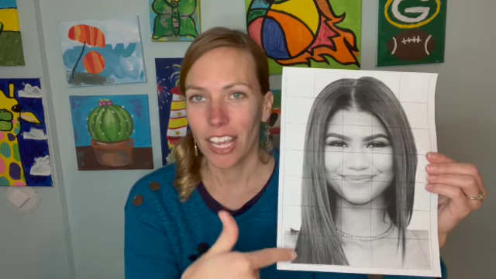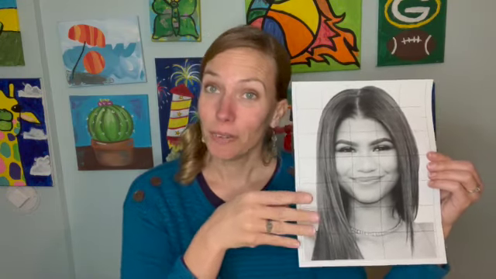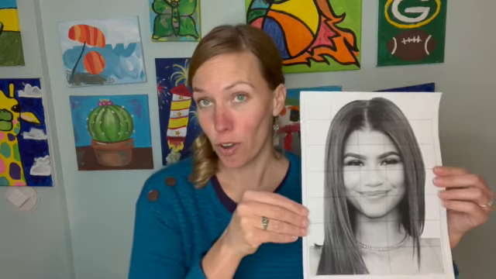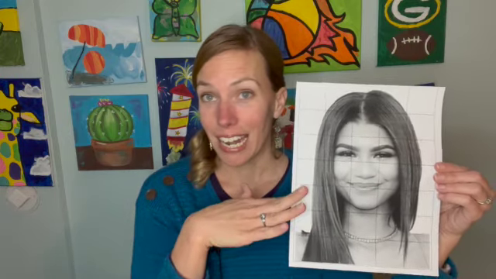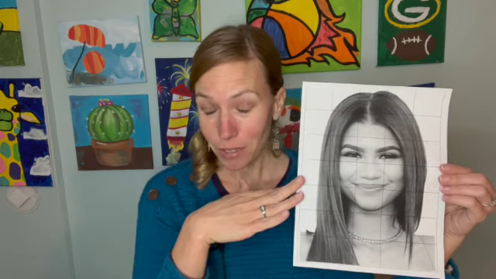I printed it off in black and white, and notice I have a grid over the top of the photo. Now to add the grid, I just put the photo in Google Slides, and I made sure that the slide was the size of an 11 by 8.5 piece of paper.